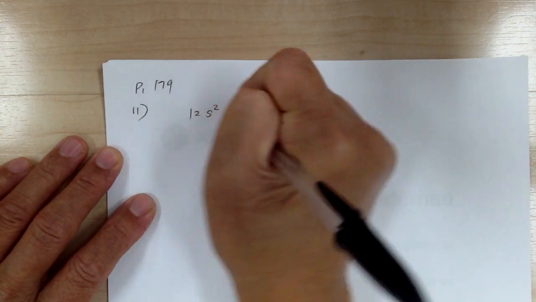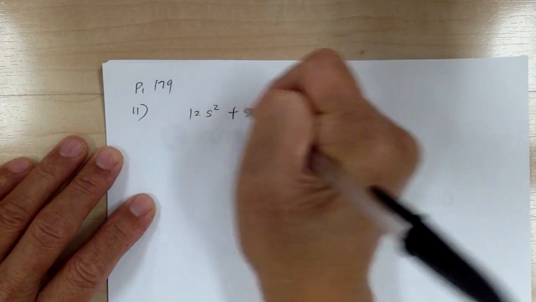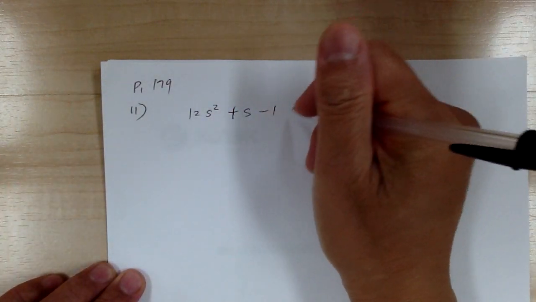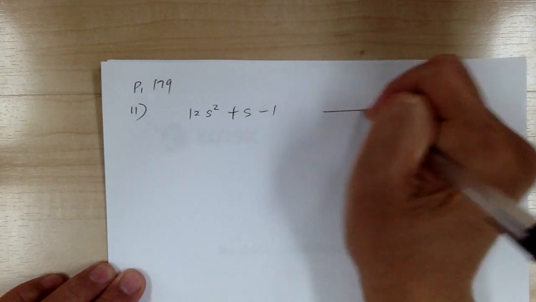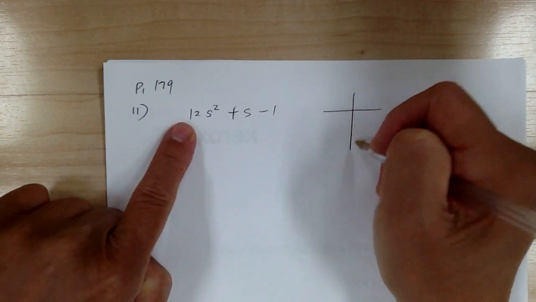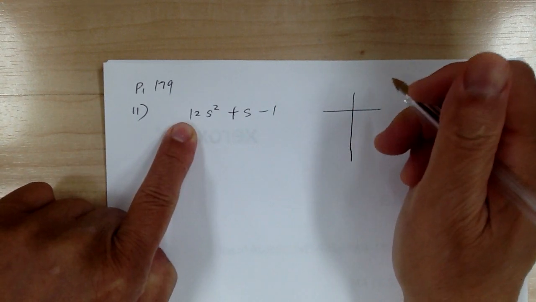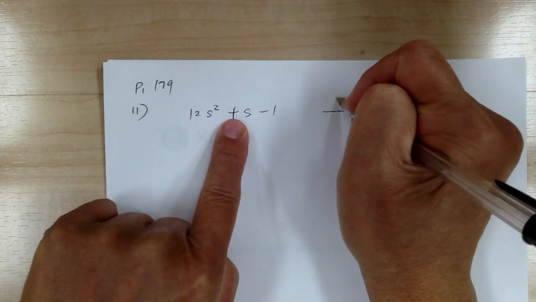You got 12s squared plus s minus 1. So you can go through the checklist. Step 1, step 2, step 3, step 4. Now there's a number in front, so it makes things a little bit complicated now. Okay. So again, coefficient is 1.